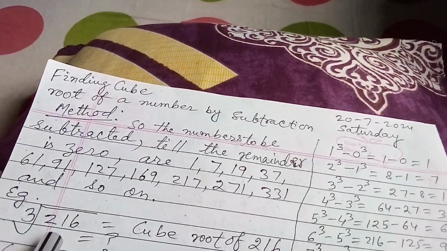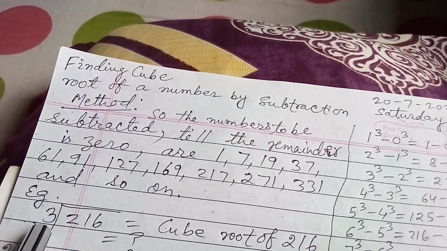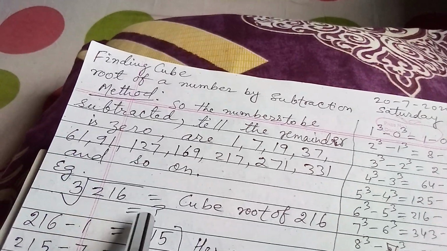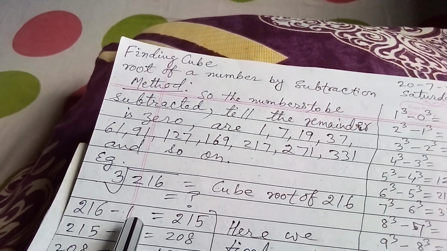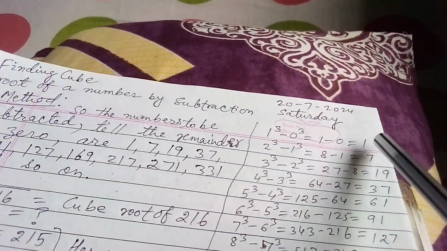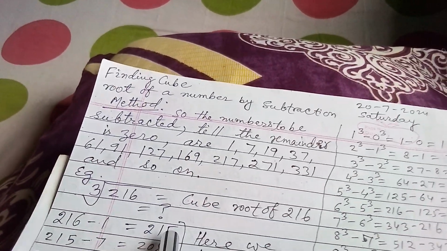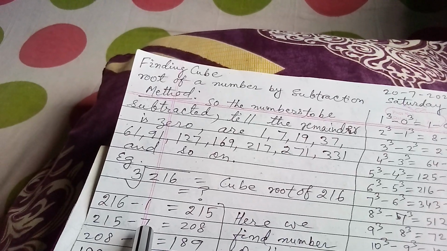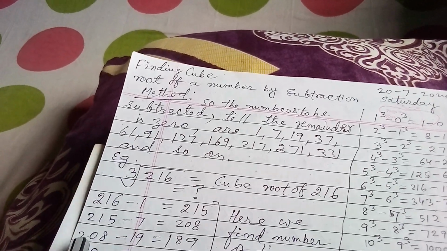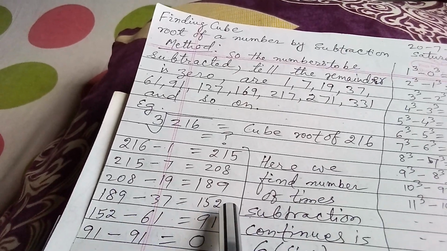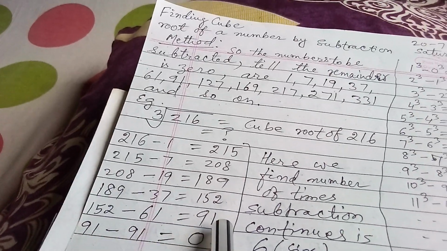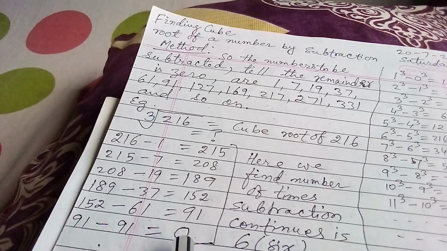And now one example we see. We have to find the cube root of 216. So 216 minus 1, because the first number that we have to subtract is 1. So 216 minus 1 is 215. 215 minus 7 is 208. 208 minus 19 is 189. 189 minus 37 is 152. 152 minus 61 is 91. And 91 minus 91 is 0.